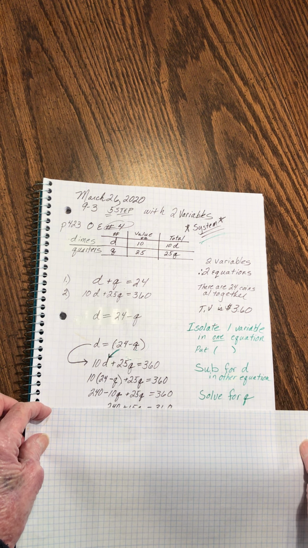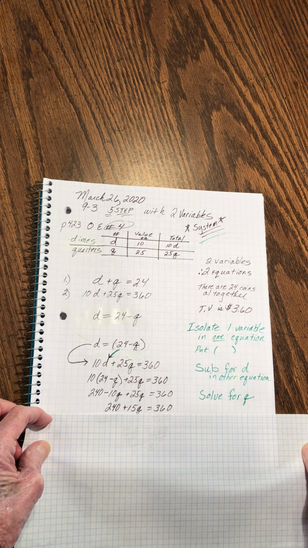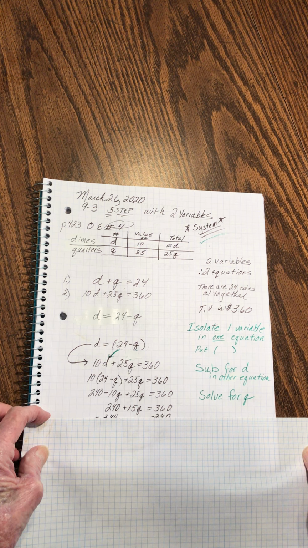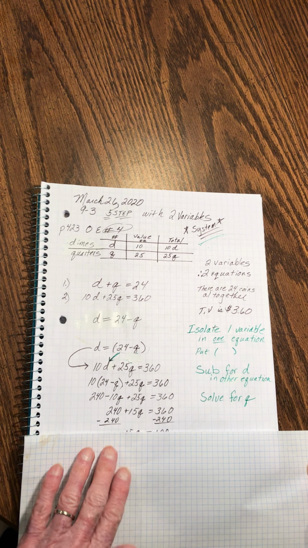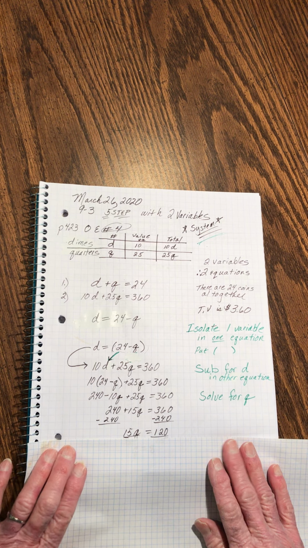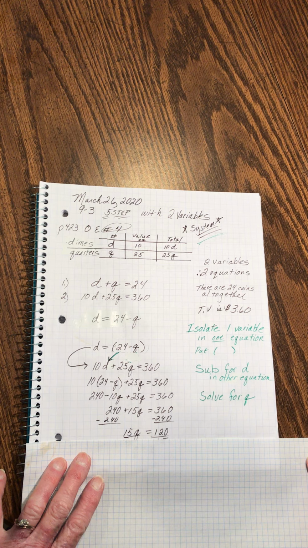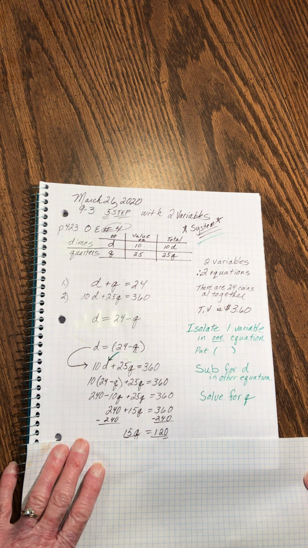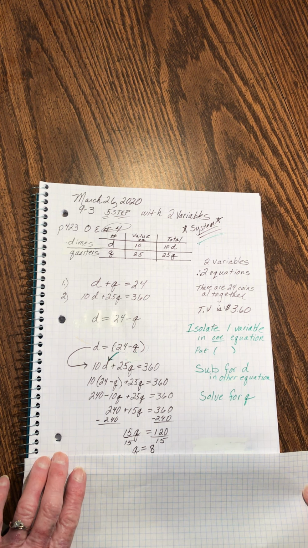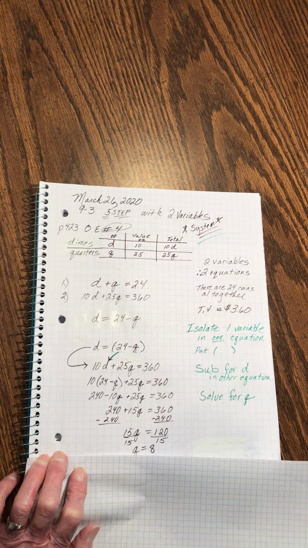Okay, now we have 240 plus 15Q equals 360. Subtract 240 from both sides. 15Q equals 120. And we divide both sides by 15, and we're going to use calculators because we just need to now. We've got a lot to do. Q equals 8. Okay, so far all I know is that Q equals 8.